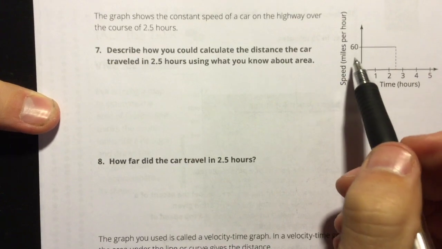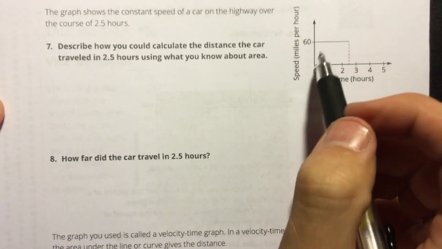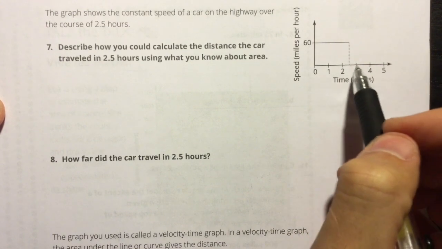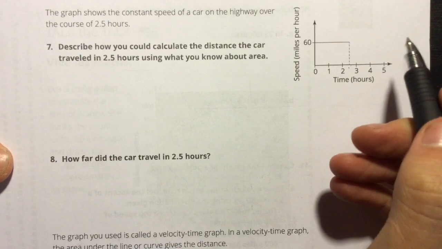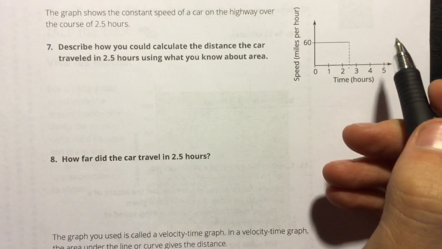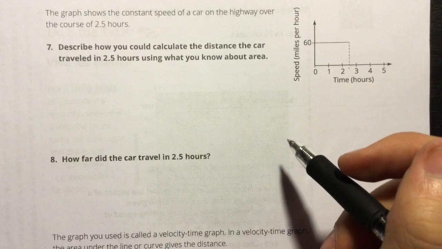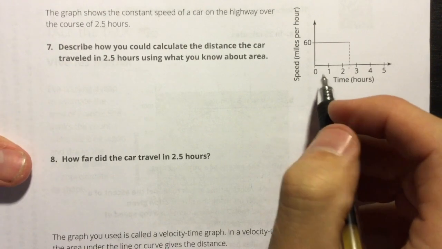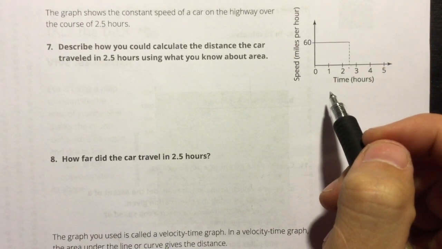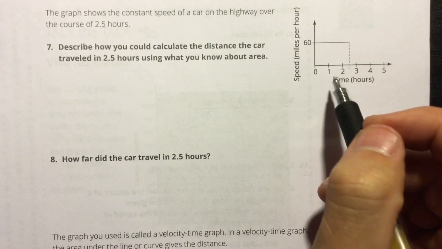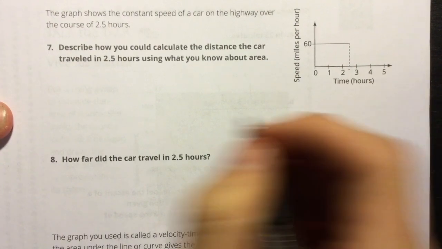Okay, well I know that the car is traveling 60 miles an hour, and it looks like it's traveling 60 miles an hour for 2.5 hours, right? So if I just asked you, just like we were having everyday conversation, and I said, hey, if I drive 60 miles an hour for 2.5 hours, how far did I travel? You would just take this 60, multiply it by 2.5, and then you'd get 150 miles that I traveled, right? And so the way that you're doing that is you're just multiplying.